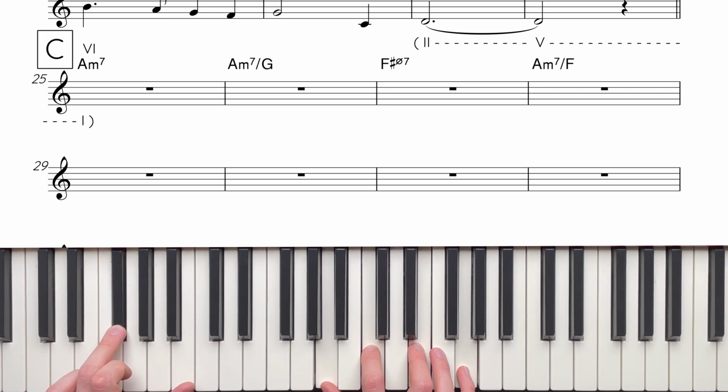If we look at the A minor 7 over F chord in relation to F, then A is the major third, C is the fifth, E is the major 7th, and G is the 9th. So this chord is F major 7, which is chord 4 of the key.